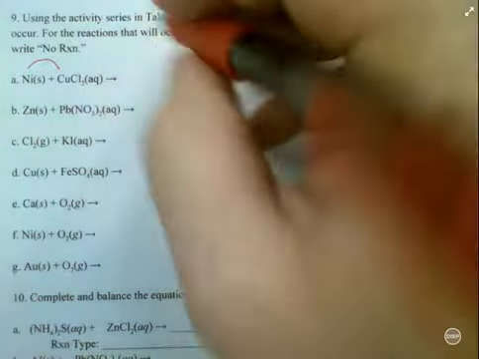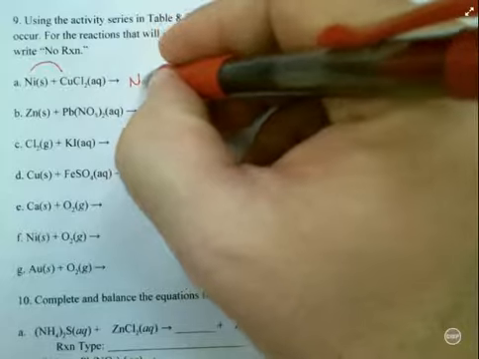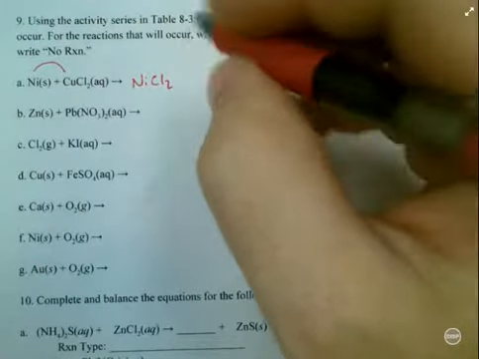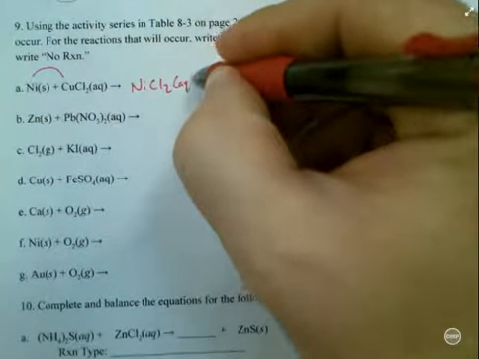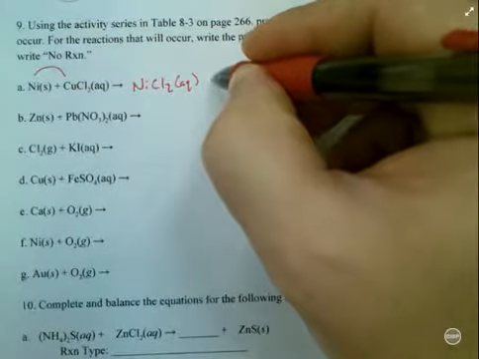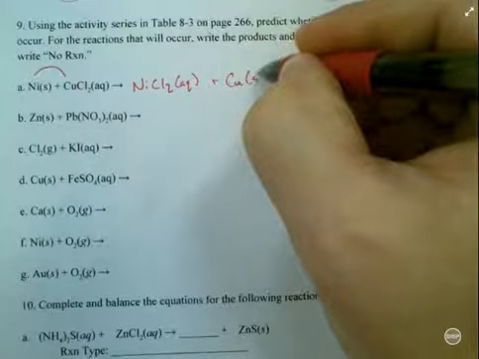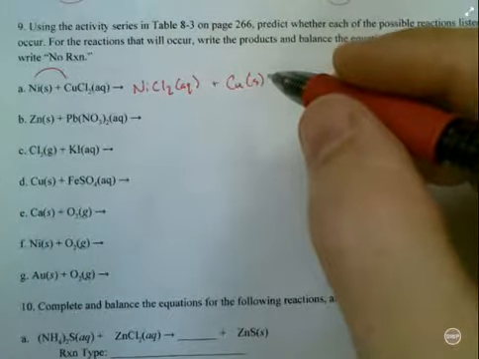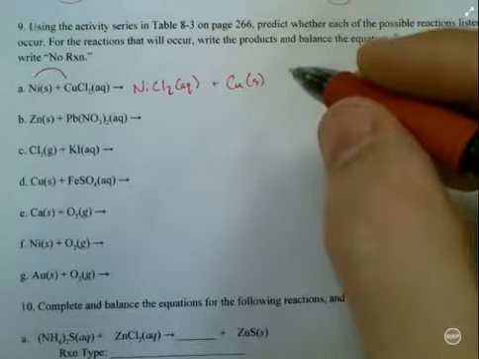So I'm going to have some nickel chloride. That's going to be in the aqueous state. And then what got booted is going to be right by itself. And in terms of balancing, I think we're good already there.